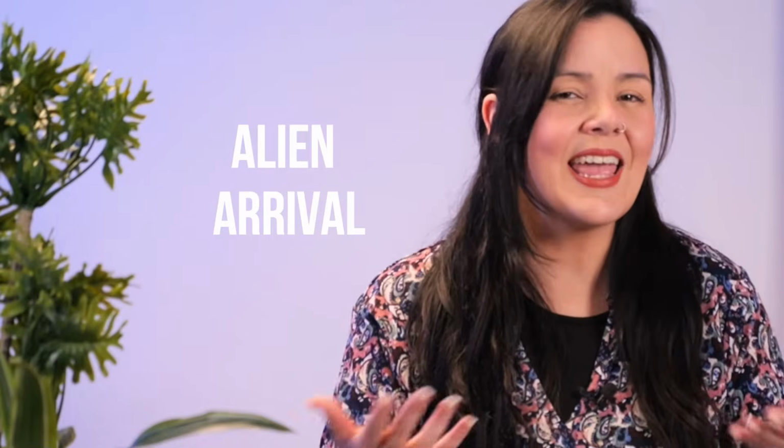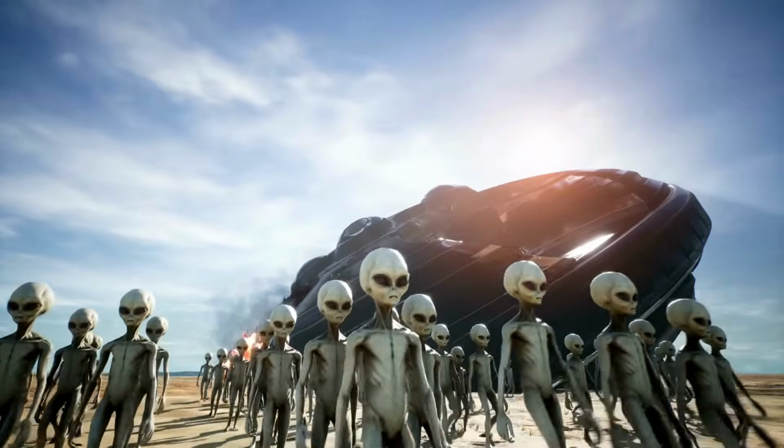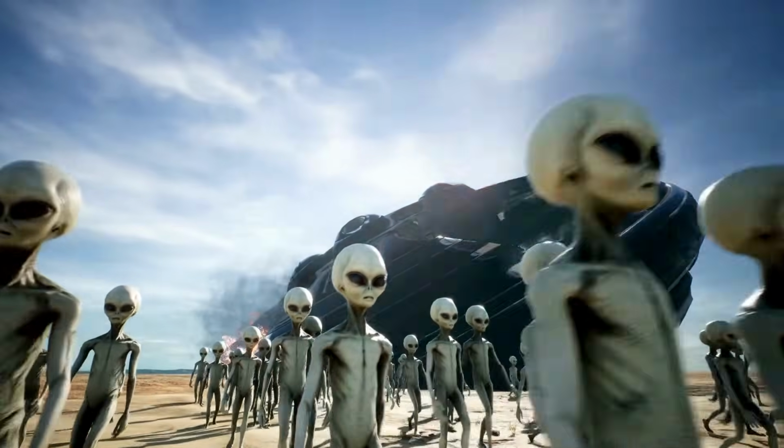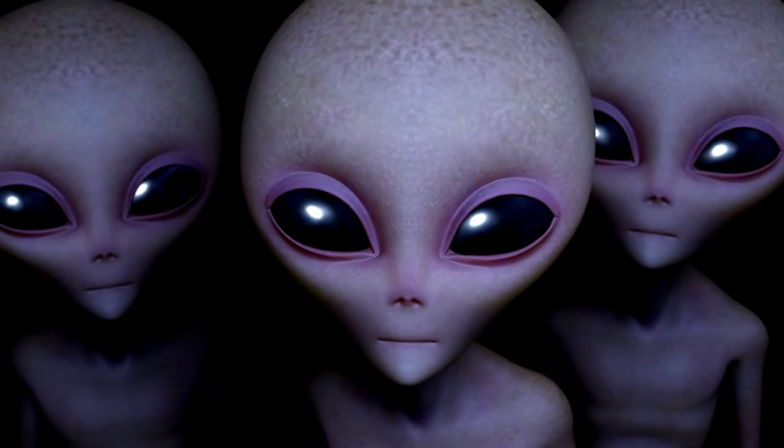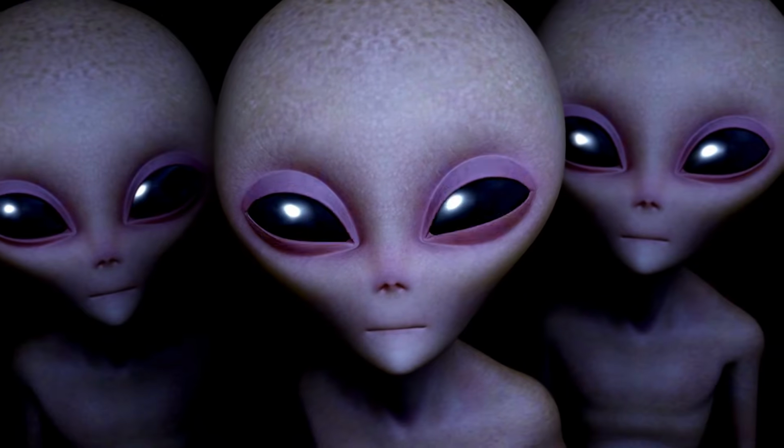Activity number 4, I love it, especially for kids. I call it the aliens arrival. So basically what you're going to do is to tell your students aliens are coming to Earth for the first time. And they are going to imagine they are one of these aliens. And they have to describe what they see from an alien's point of view. So what would be strange for an alien to see we do here on Earth?